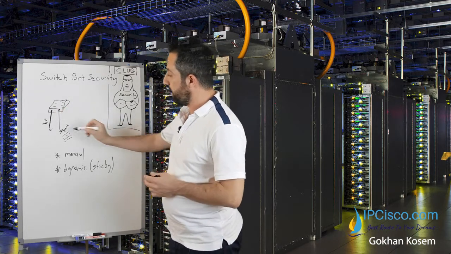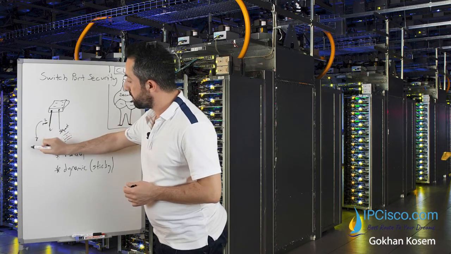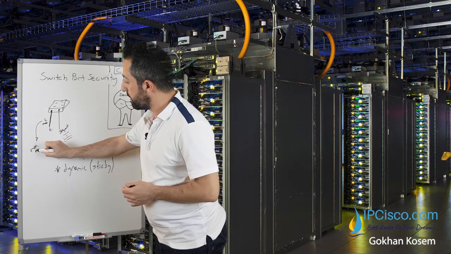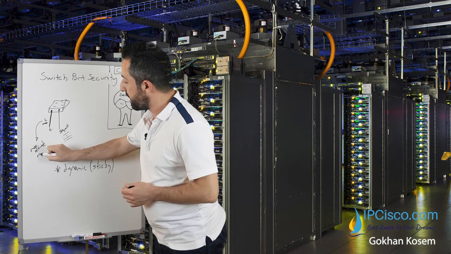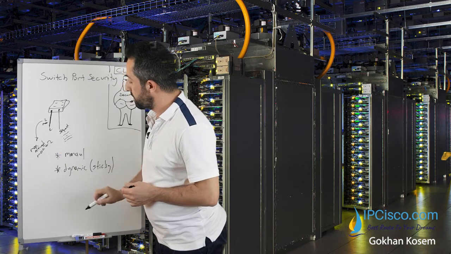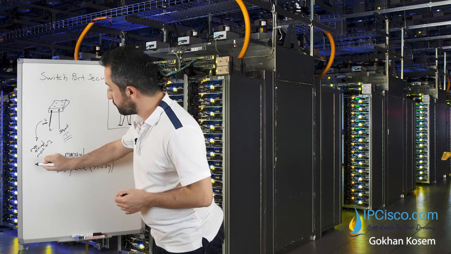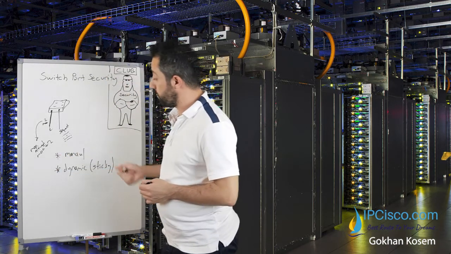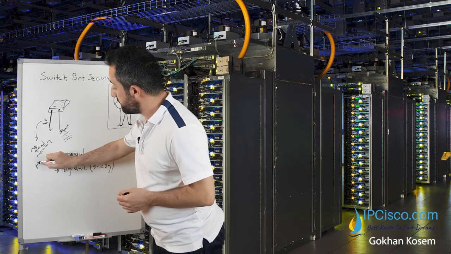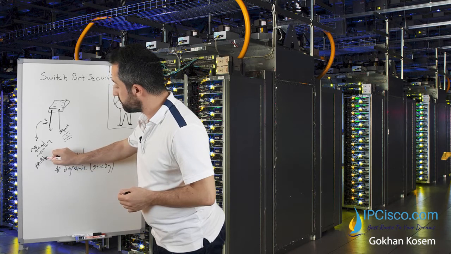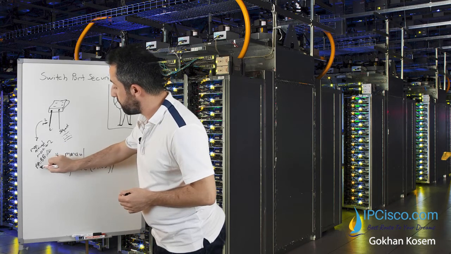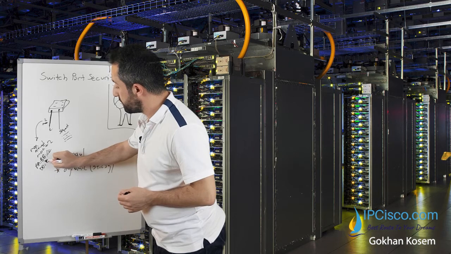For example, if we determine the maximum allowed MAC value as 2, for manual MAC configuration we should also configure the MAC addresses. These 2 MAC addresses we need to determine.